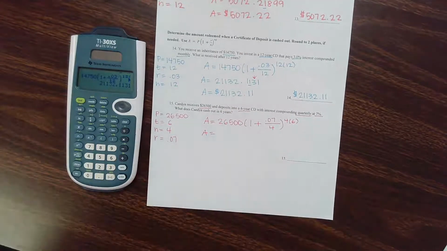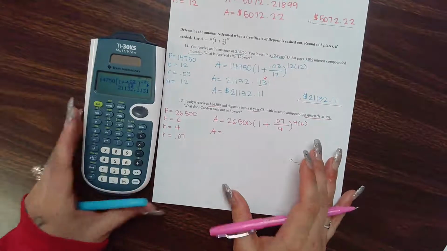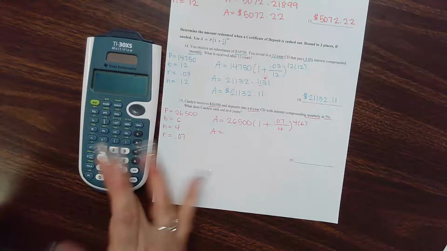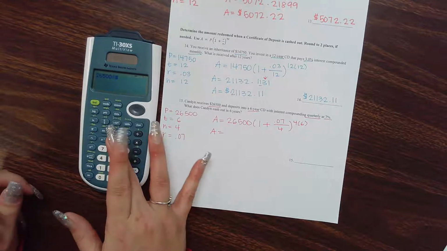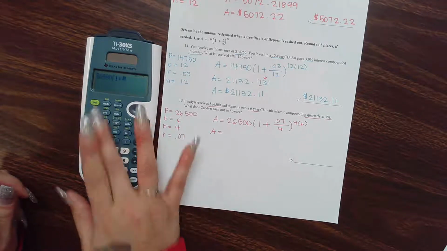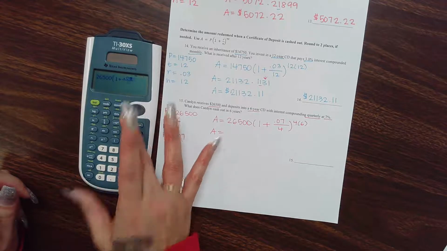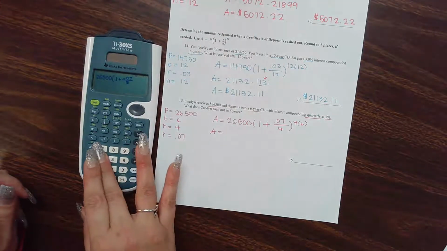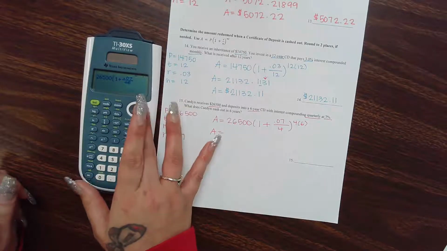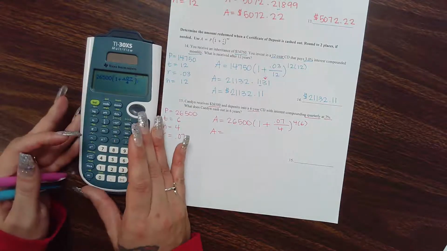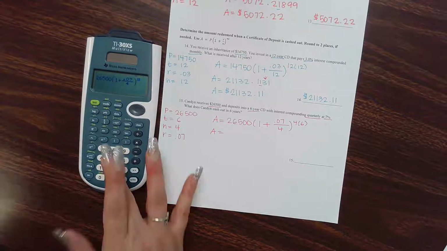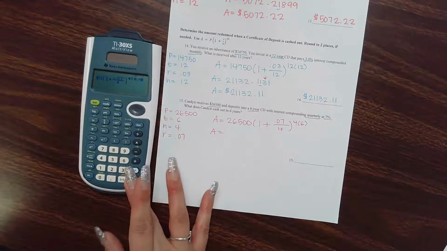If I put all this into my calculator, I clear, 26,500, open, 1 plus my R over N, 0.07, you go down with your cursor, and you type the number 4. You're going to scoot over to close that parenthesis, and you're going to do the caret button, which raises you up into the exponent field, and you do 4 times 6, and you hit enter.